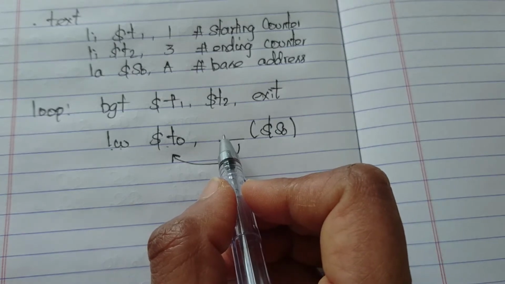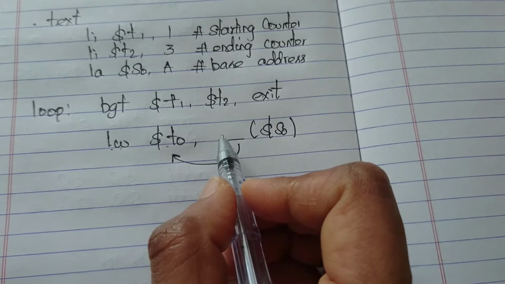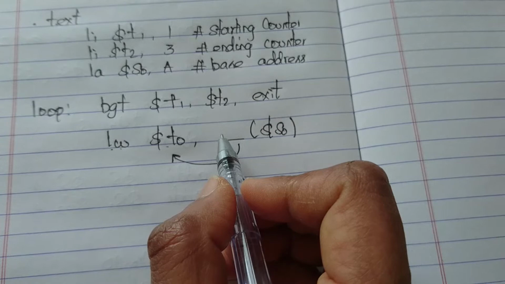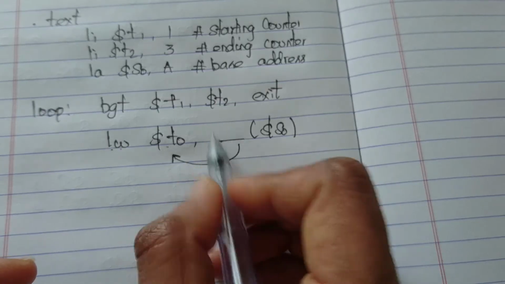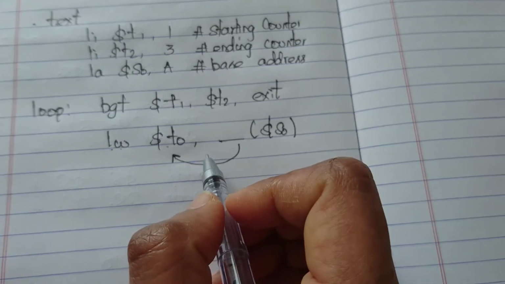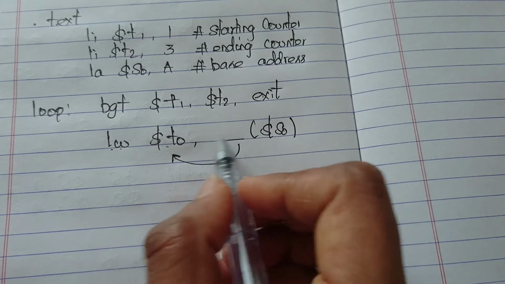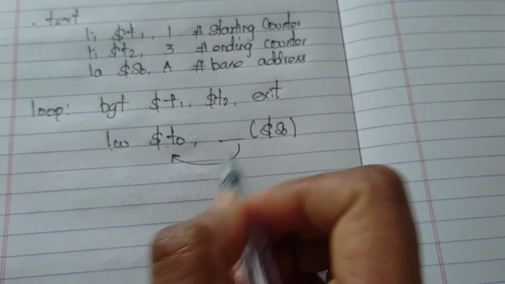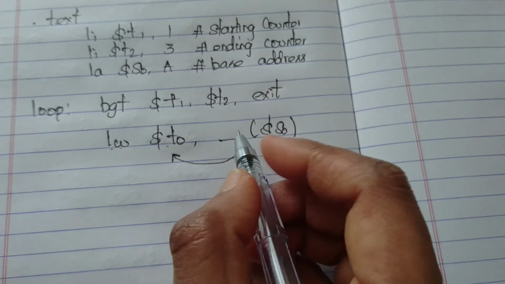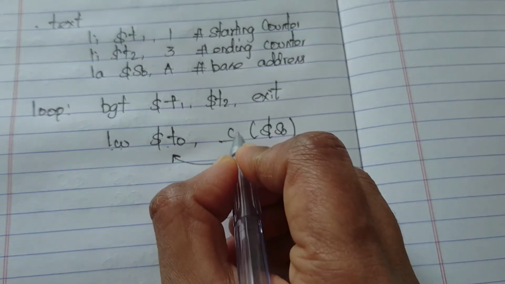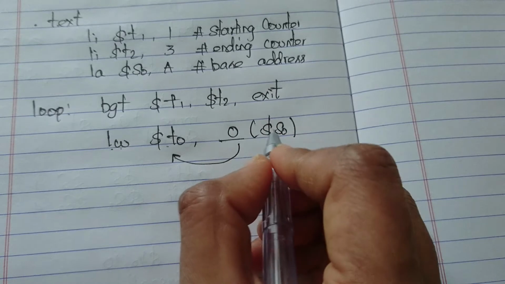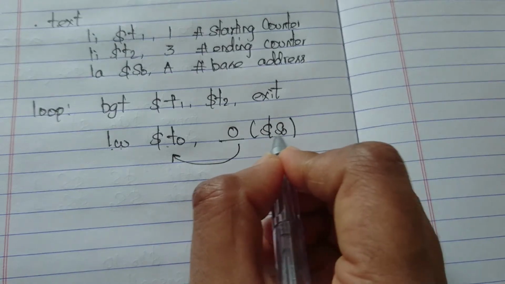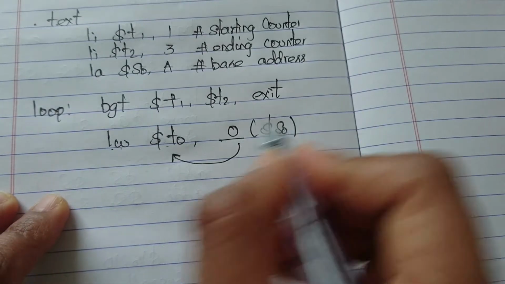First element offset is 0, second element offset is 4, and the next is 8, 12, 16; it goes in increments of 4. In a loop I can't do that. I need a fixed offset, because in a loop the statement will be executed repeatedly. So I can't change the offset. So what I'm going to do is keep the offset 0 and increment the base address 4 by 4. Okay, let's do it.